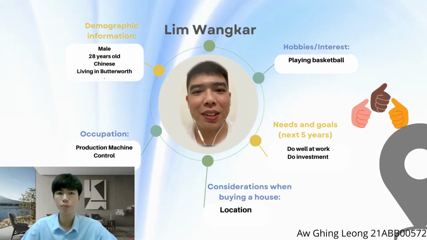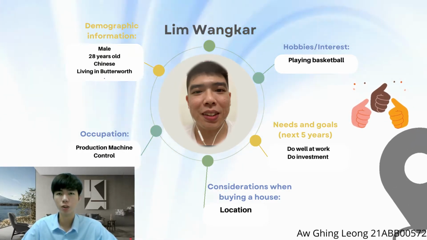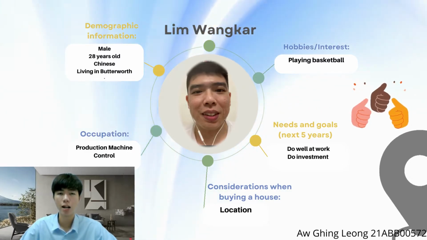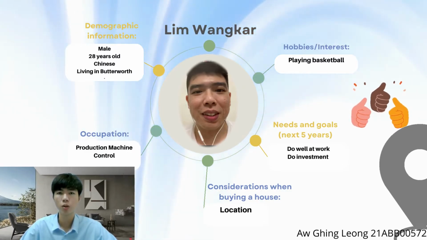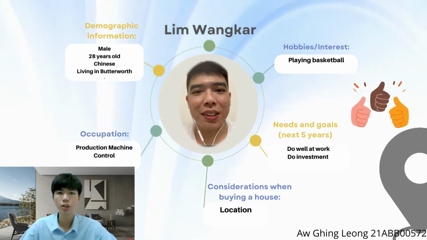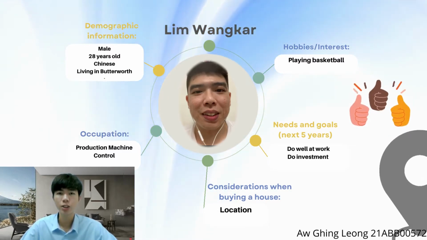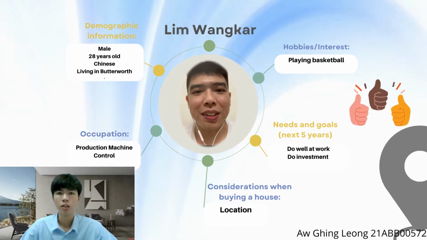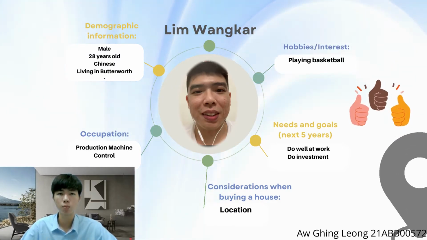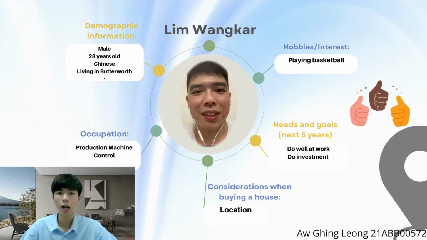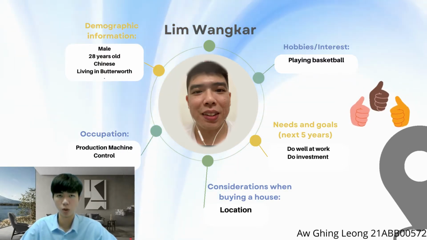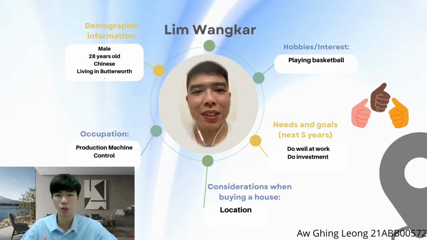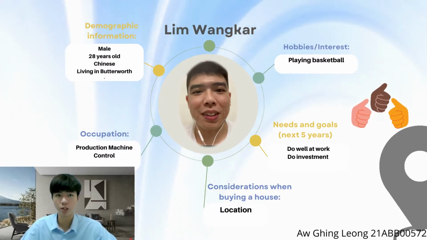The first person is Mr. Lim. He is a person who prefers to invest in real estate property as he knows that the value of property normally will increase. He has mentioned several times that location is a very important factor affecting his buying decision in property. He wishes to do well in his job to earn more money, so that he has extra money to invest in order to generate an ideal income to turn his life better in the future.